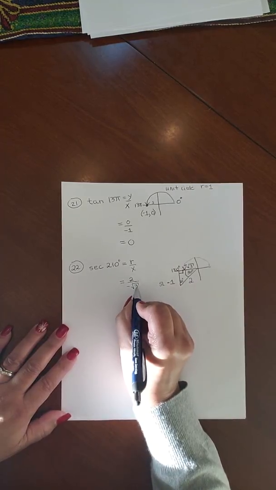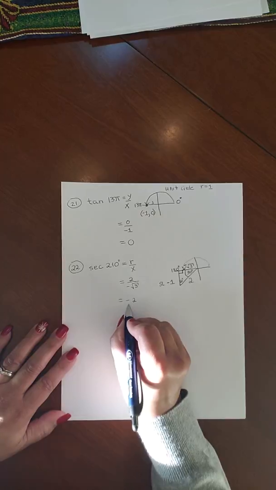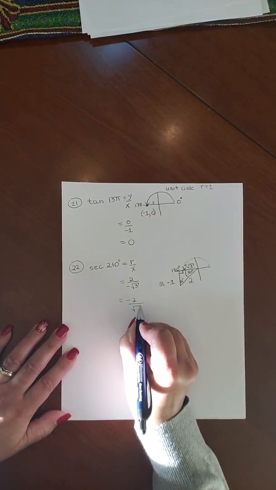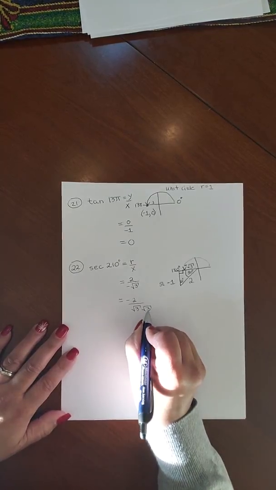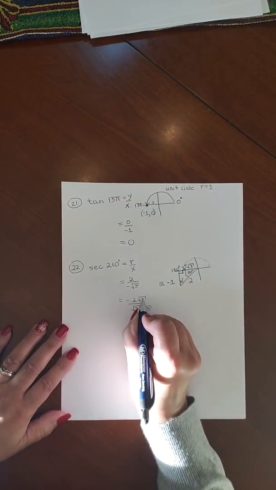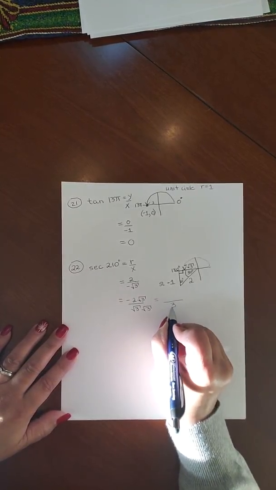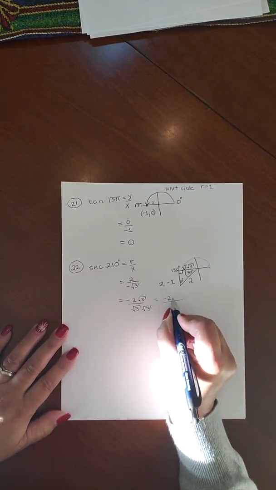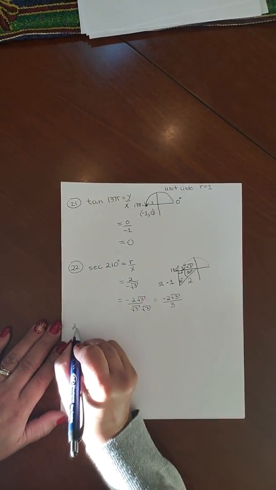When giving your final answer here, you can float the negative to the top. Don't forget to rationalize if you end up with a radical in the bottom, as we have here. So multiply this by square root of 3 on the bottom as well as the top. And you end up with 3 on the bottom, -2 square roots of 3 on the top. And that's your final answer there.